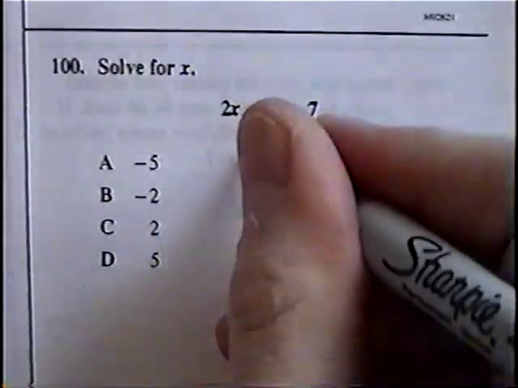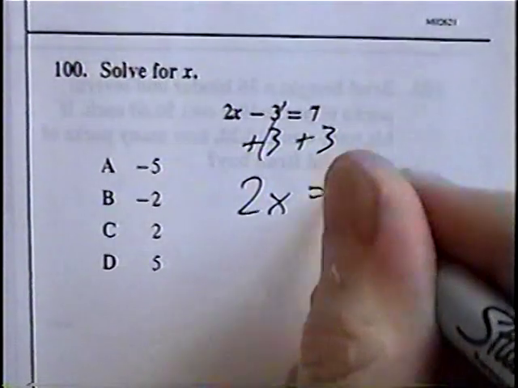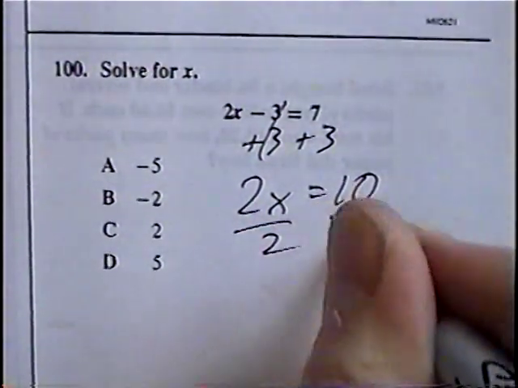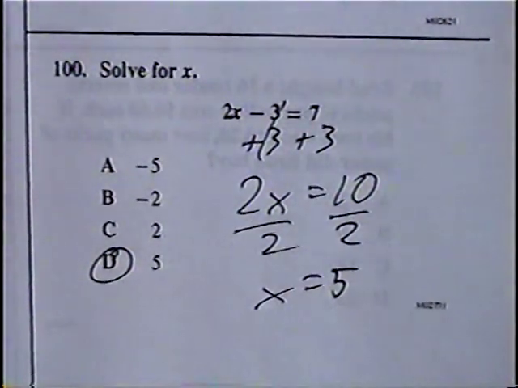Solving this equation, we can add 3 to both sides. So 2x would equal 10, dividing by 2, and x equals 5. Correct answer would be D.